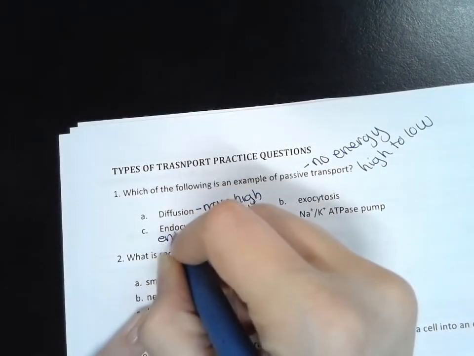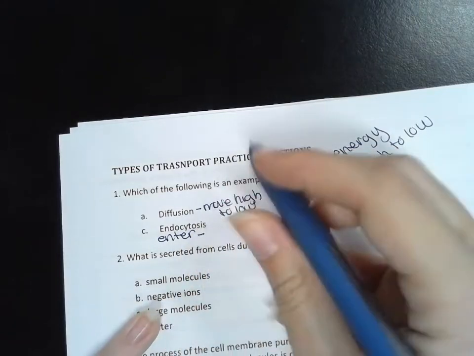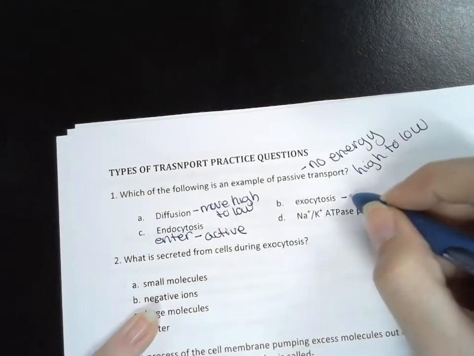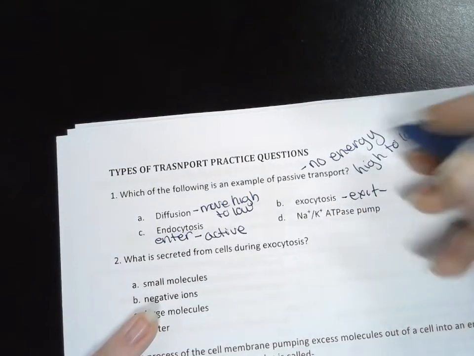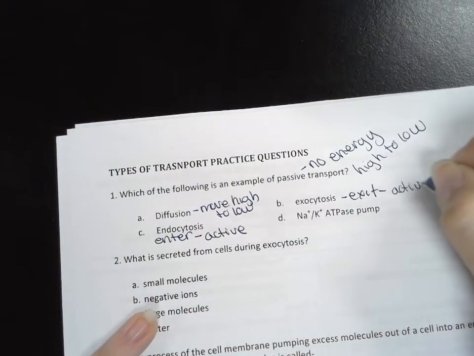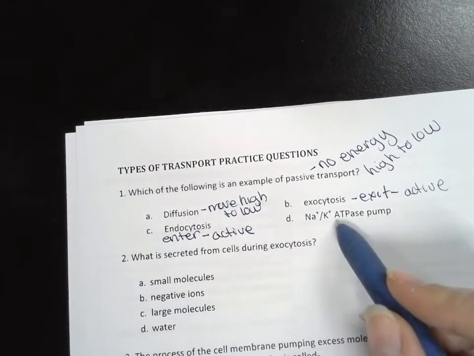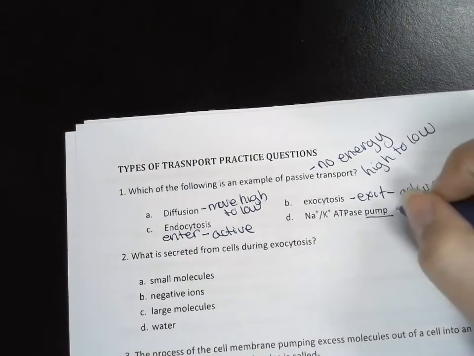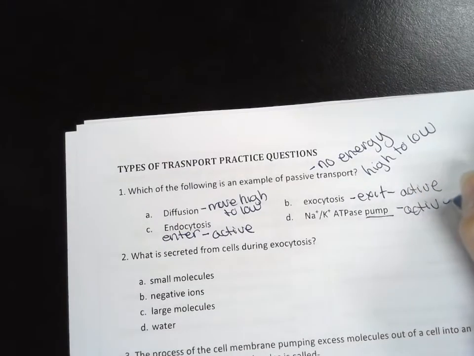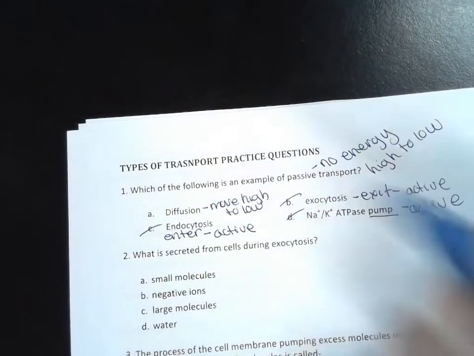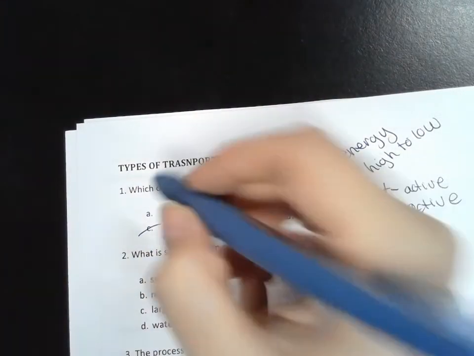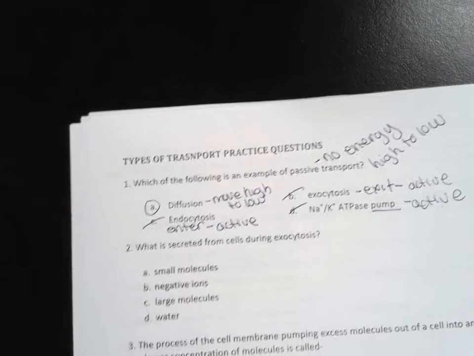Endocytosis, molecules enter, and this is a type of active transport. Exocytosis, molecules exit, and that's also a part of active transport. And then the sodium potassium ATPase pump, anything to do with pump requires energy. This is going to be active as well. So I know B, D, and C are types of active transport. That is not what I'm looking for. So A is my answer.